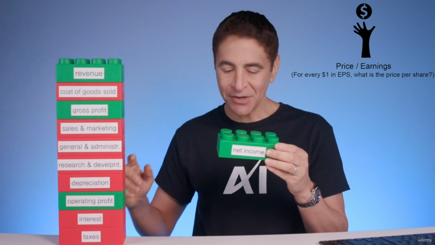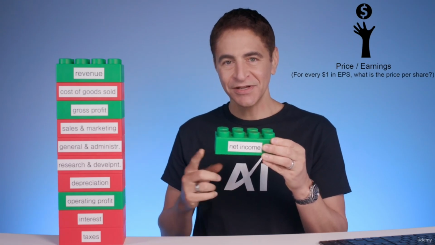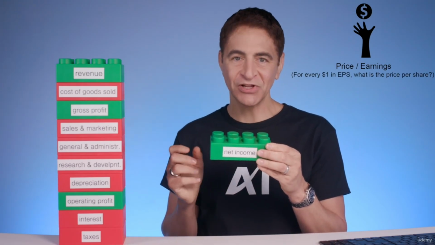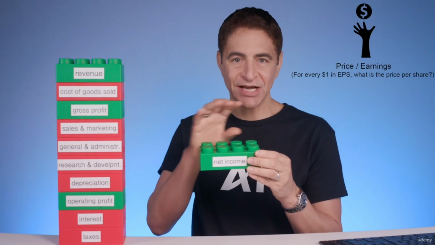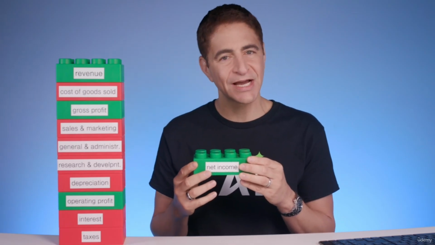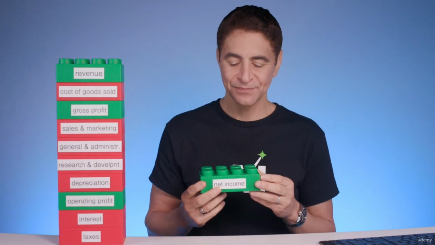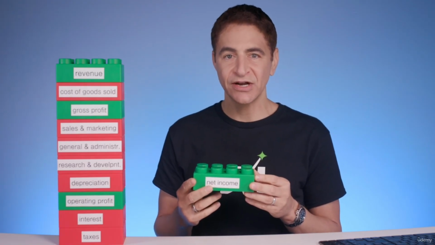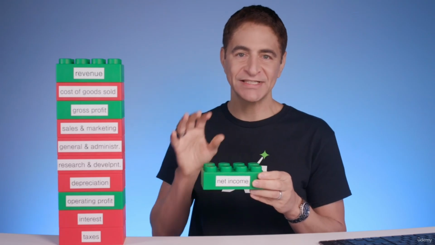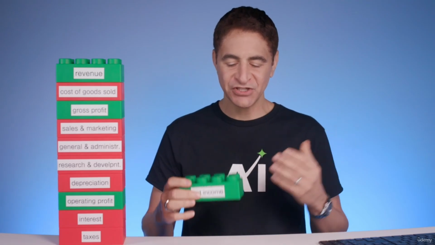And remember, denominator is always 1, numerator is always a multiple of 1. So if the PE again is 10 times, that means for every $1 in earnings, investors are willing to pay $10 or 10 times that $1 in earnings. So why would investors pay more than 10 times or less than 10 times? Well, it all comes down to the earnings growth rate. If a company has earnings that are growing really, really fast, then investors will probably want to pay more than 10 times for that $1 in earnings. And so a great rule of thumb to use is the following.